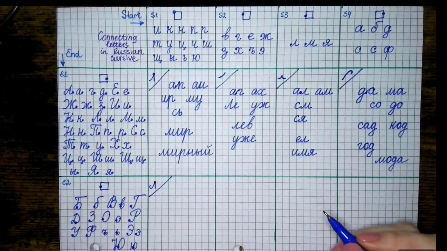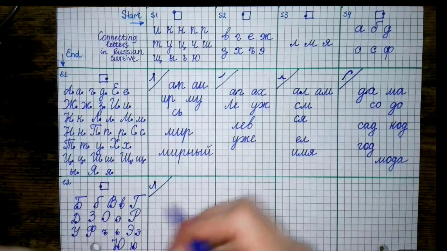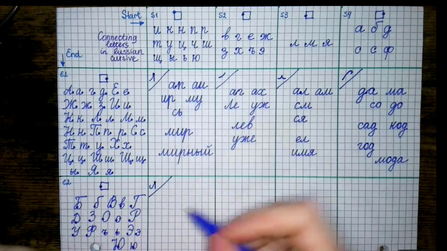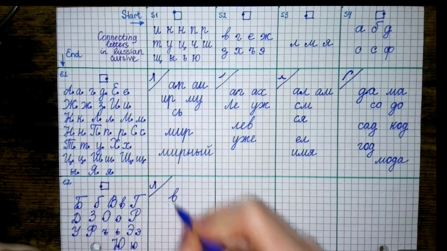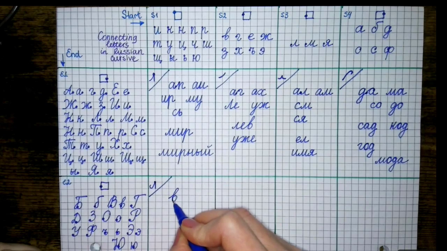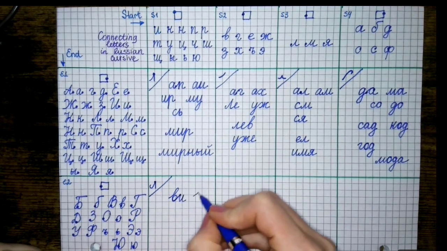Okay, let's take a look. So let's write, connect letter В and the letter Е. So we're writing В, that's it, we stopped. And then we basically are tracing that same form. And then we reach this point and that's when we drop it. Yeah?